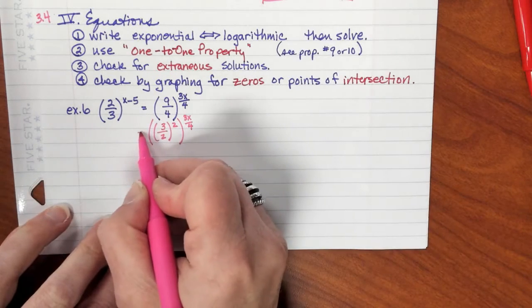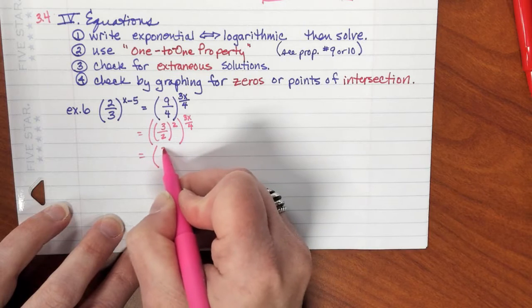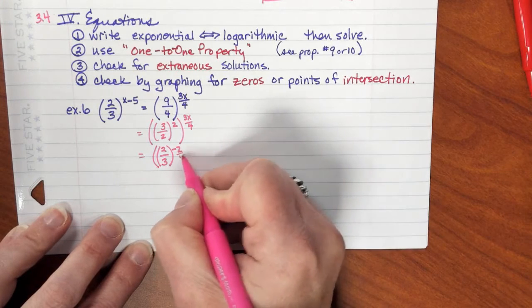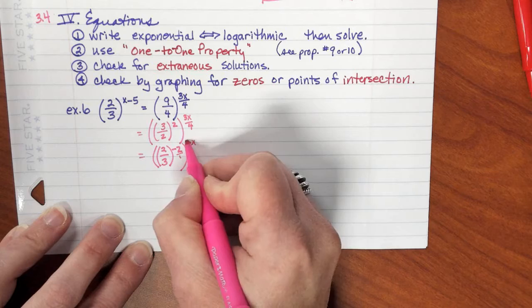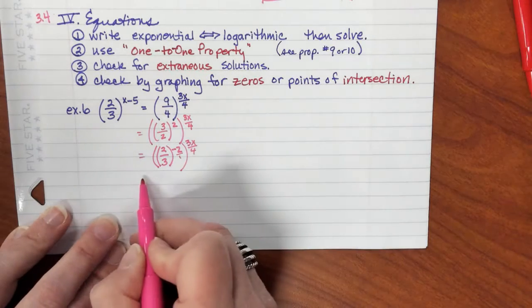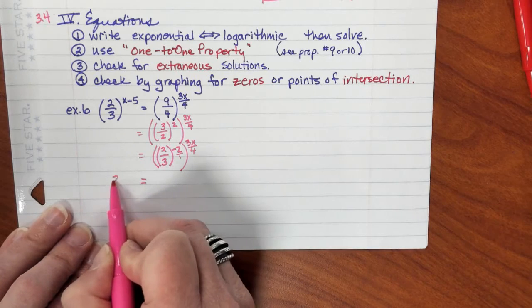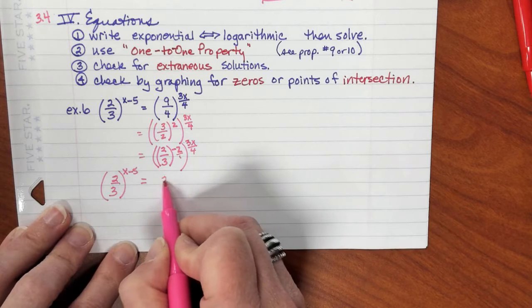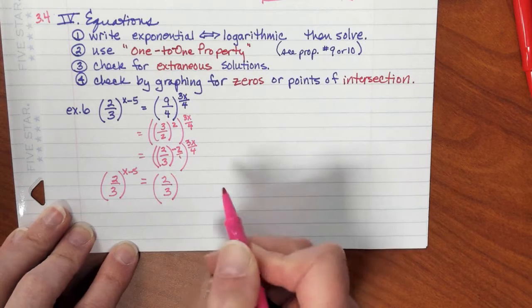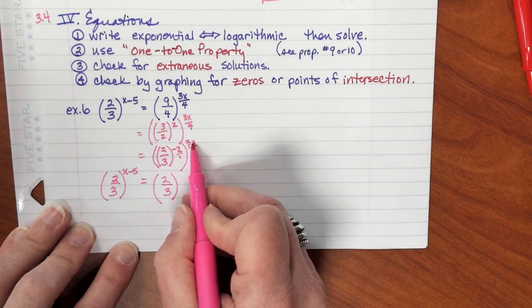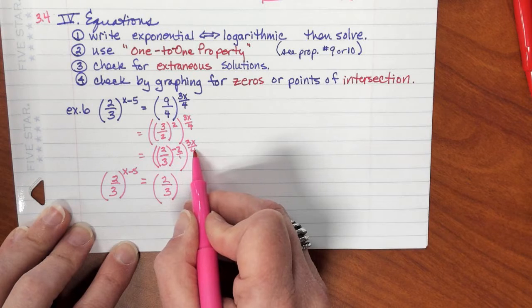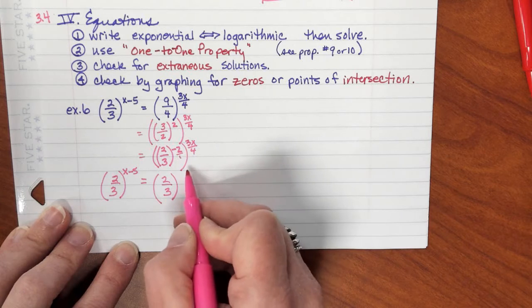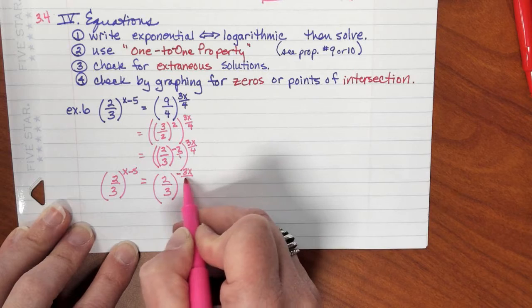So I could rewrite this as (2/3) to the -2 times the 3x over 4. So I really have (2/3) to the x minus 5 and (2/3) to the -6x over 4, which reduces to -3x over 2.